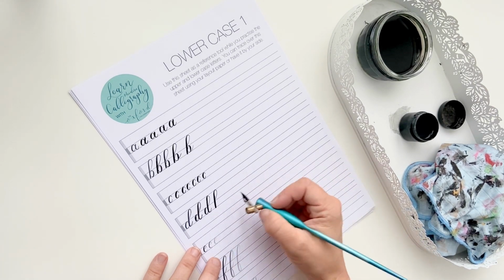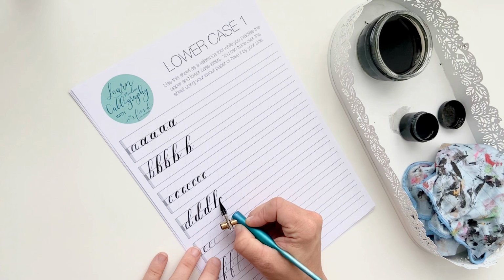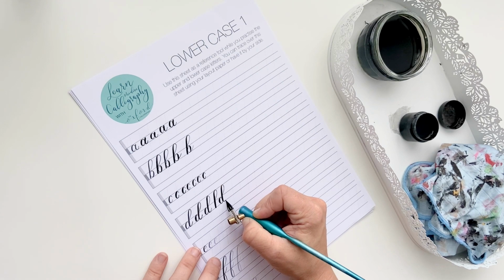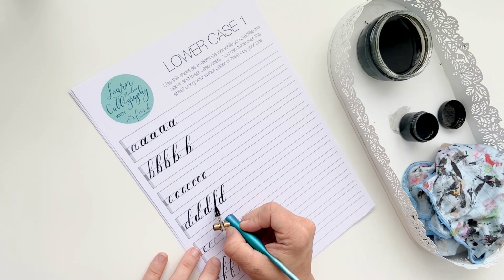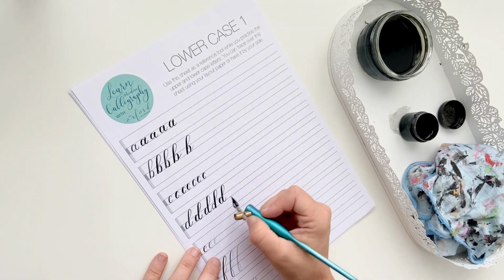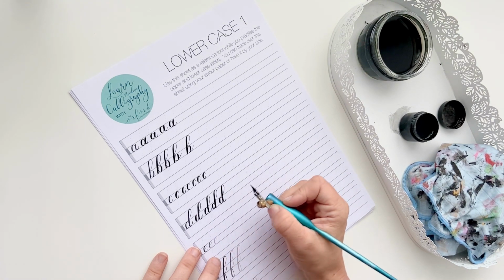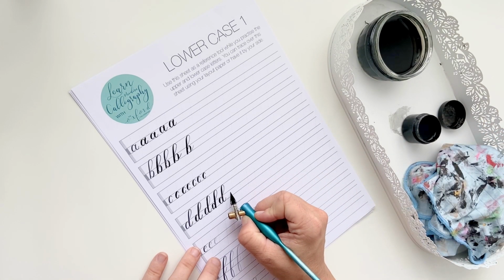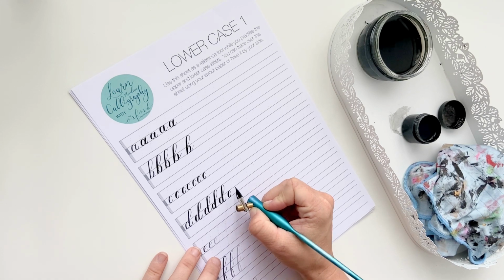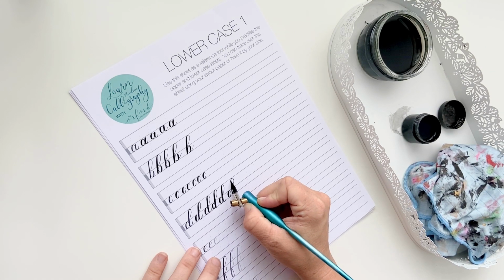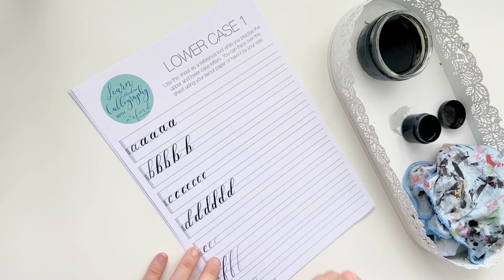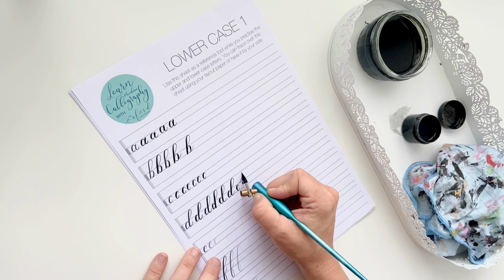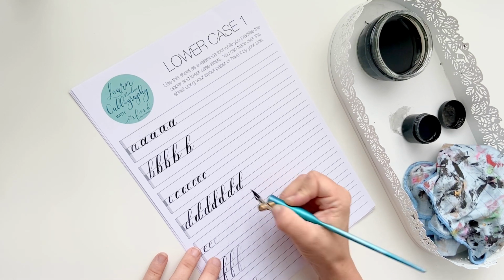Oh dear, look, I did the ascending stem loop first. There we go, that's better. Definitely don't do the ascending stem loop first. There we go. So one more of those. So a C shape and an ascending stem loop, and then back up again at the end.